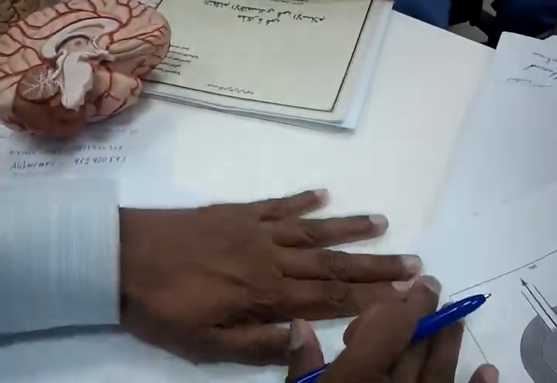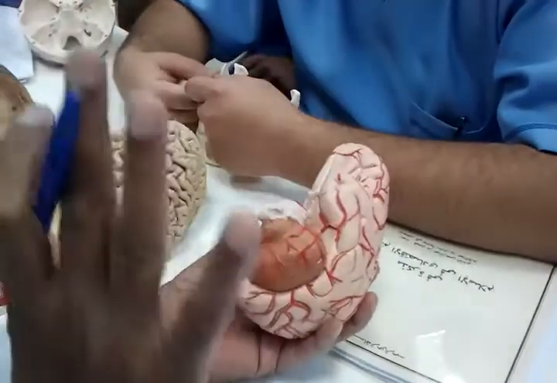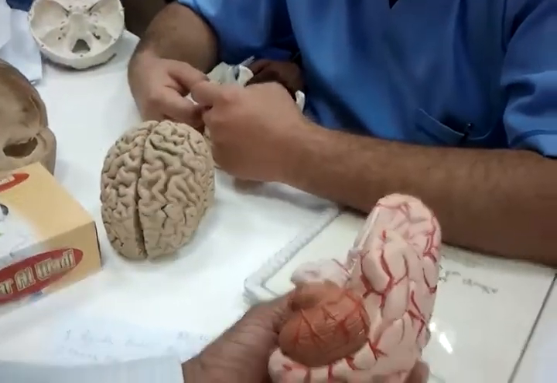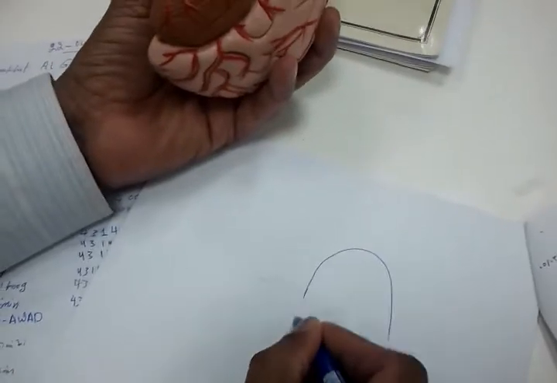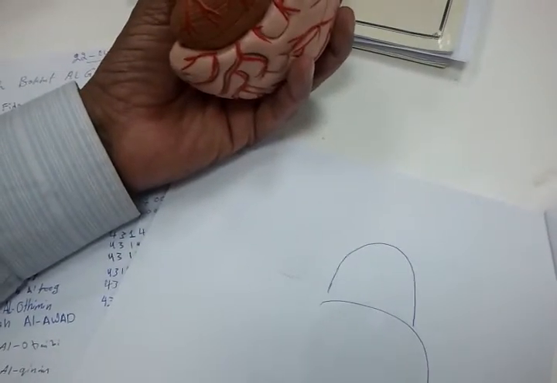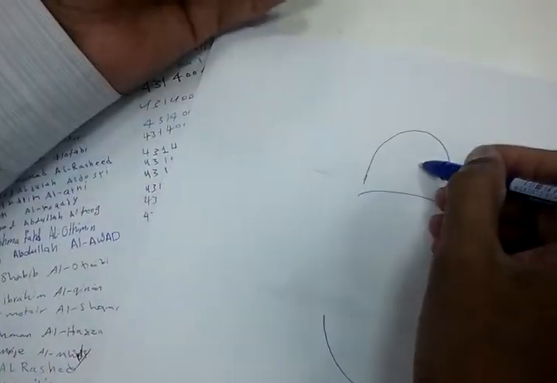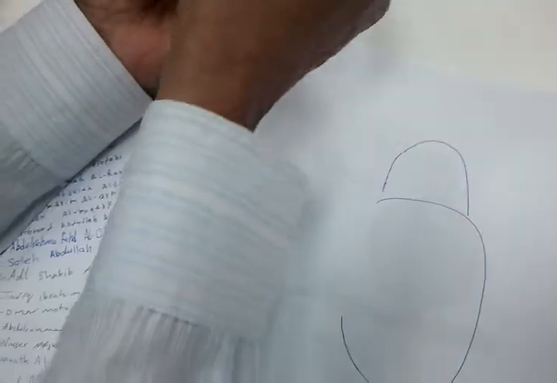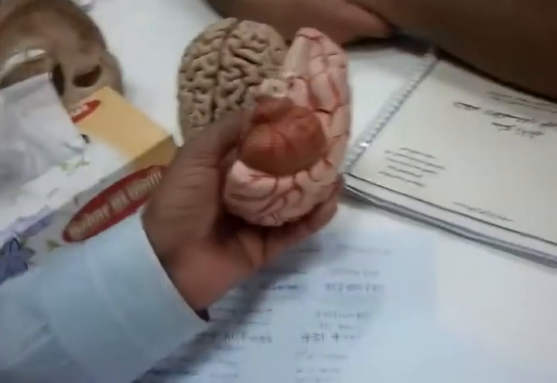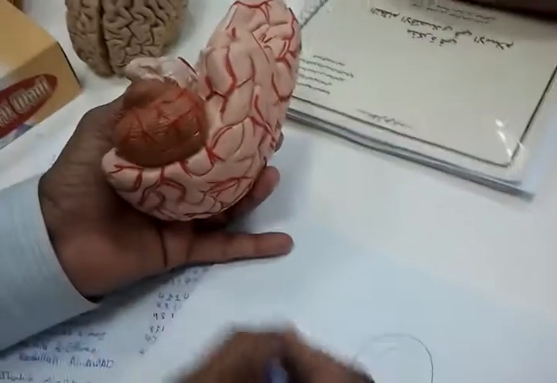Okay, I will make a drawing. This is the inferior surface of the cerebrum. Like this portion and this portion. This is the inferior portion of which lobe? Frontal lobe. And these two are the inferior portion of the temporal lobe and occipital lobe. This is the right side inferior surface. On the left side you will make a similar one.